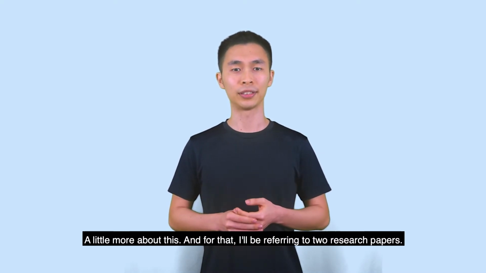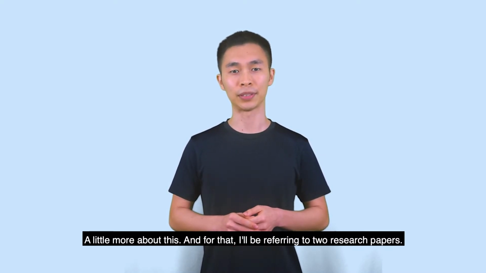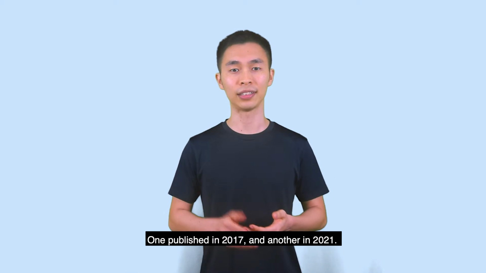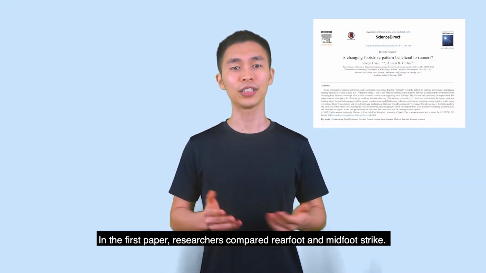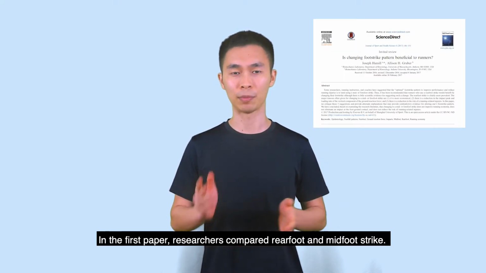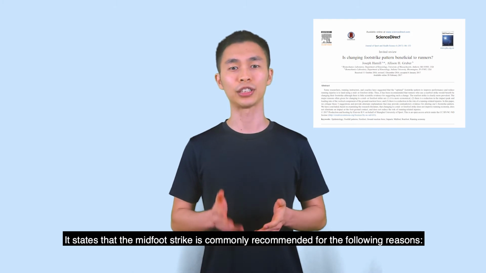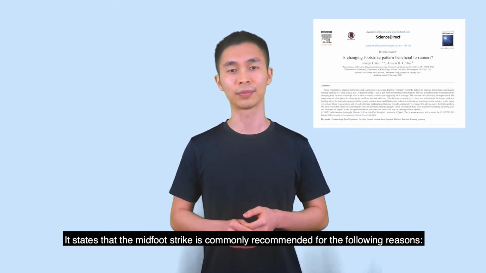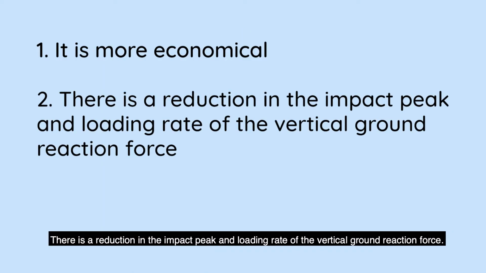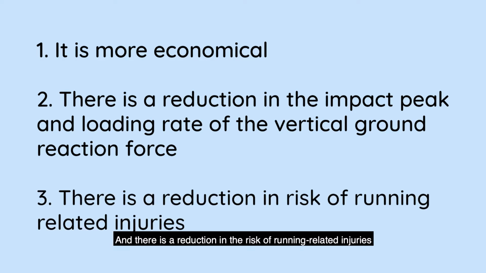A little more about this, and for that I'll be referring to two research papers, one published in 2017, another in 2021. In the first paper, researchers compared rear foot and mid foot strike. It states that the mid foot strike is commonly recommended for the following reasons. It is more economical, there's a reduction in impact peak and loading rate of the vertical ground reaction force, and there's a reduction in the risk of running related injuries.